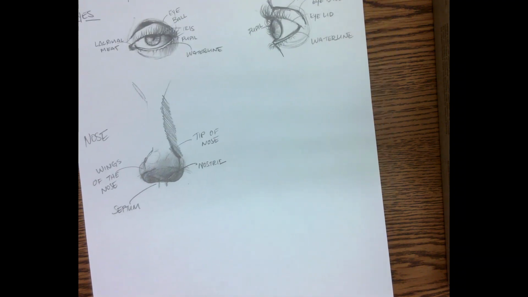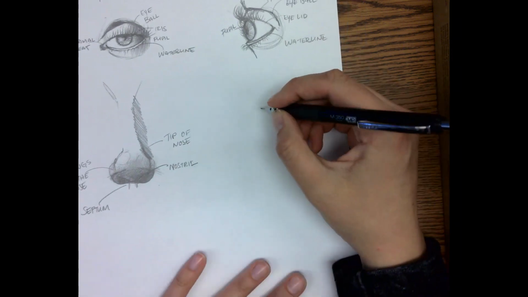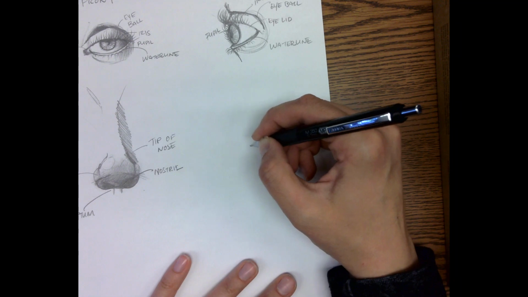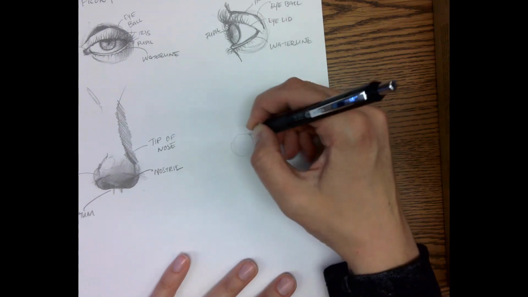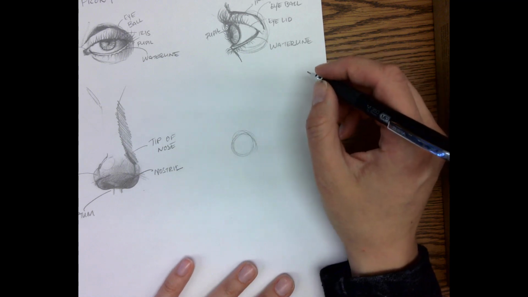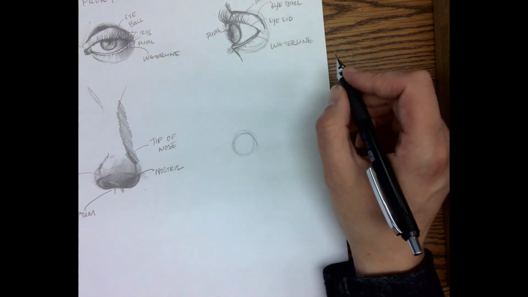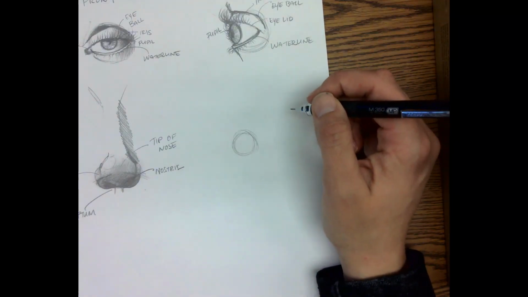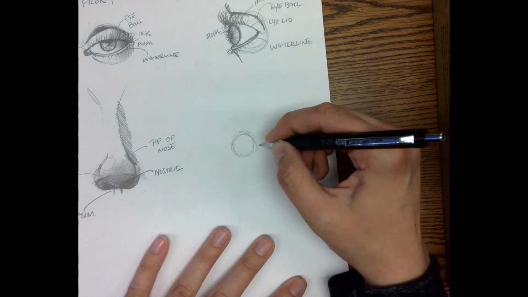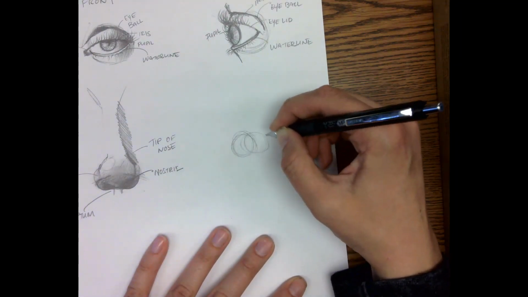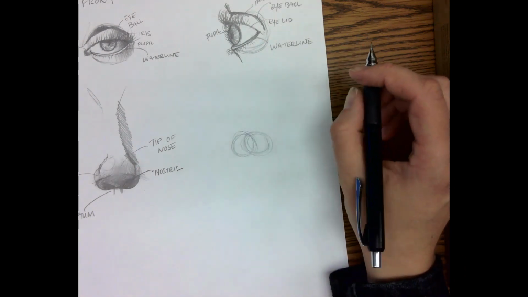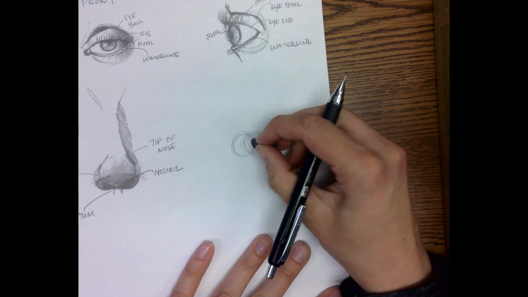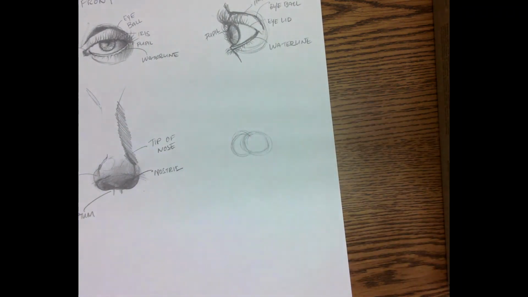Okay, so let's look at the profile of the nose. For the profile, I'm going to have you start with a smaller circle. This is the tip of the nose, and it's still kind of the same idea, but you actually are going to see more of the wings of the nose on the profile than the tip because of the way that you're looking at it. So I'm going to have you draw another circle. That's the wing of the nose, except you're not going to see both lines. So erase inside that wing.